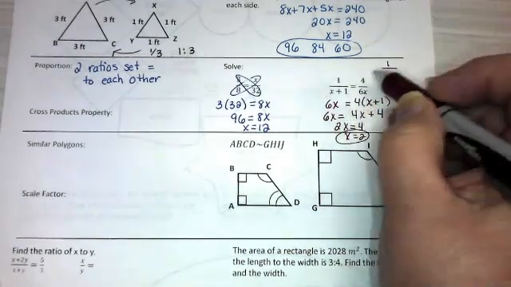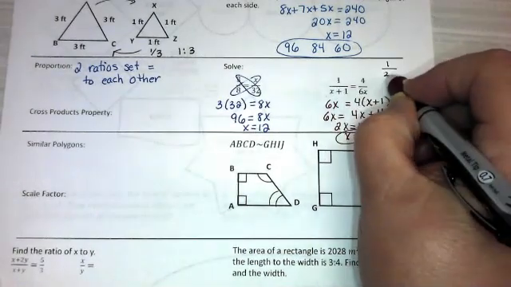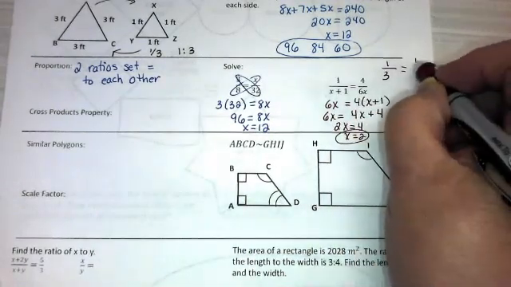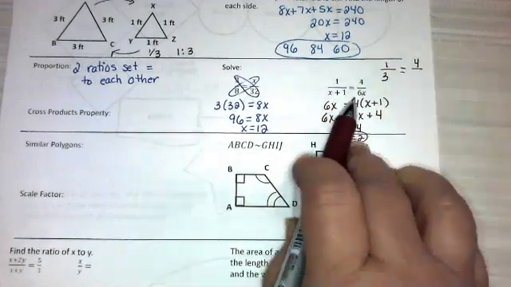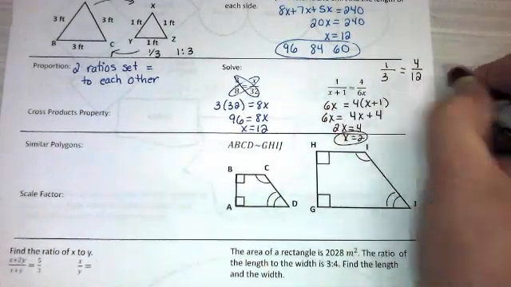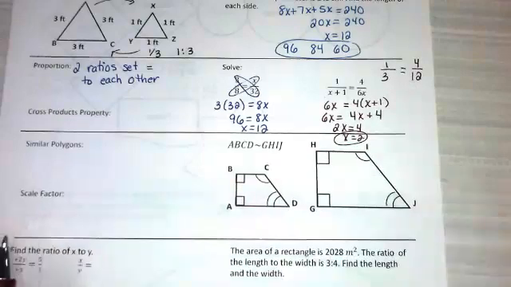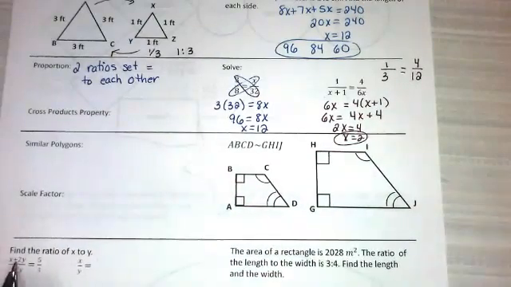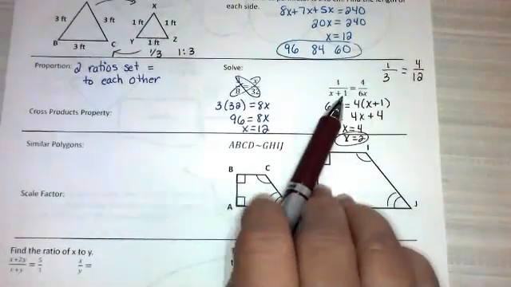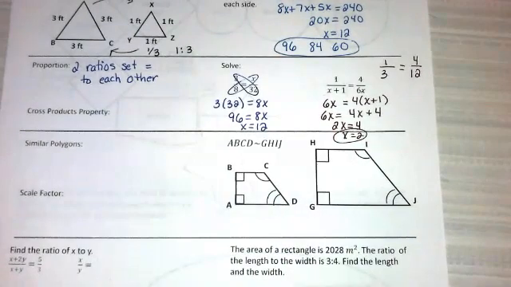If I go 1 over, let's see, 2 plus 1 is 3. Does it really equal 4 over 6 times 2 is 12? It does. 1/3 really does equal 4/12. So that's cross multiplying, or the cross products property.